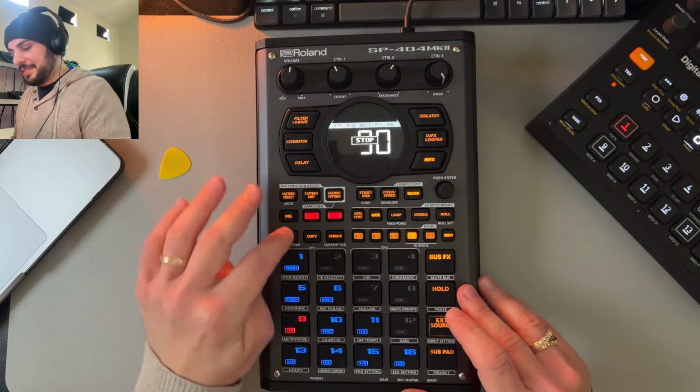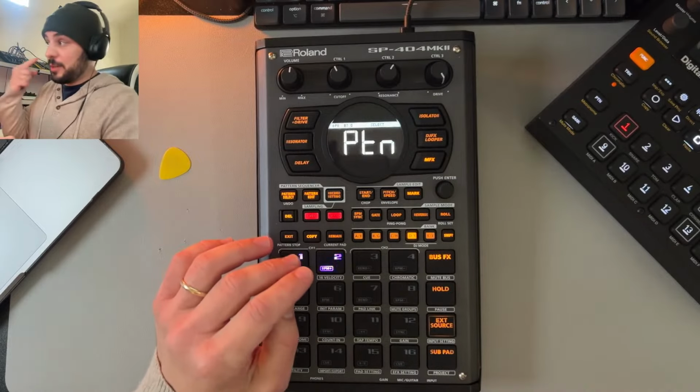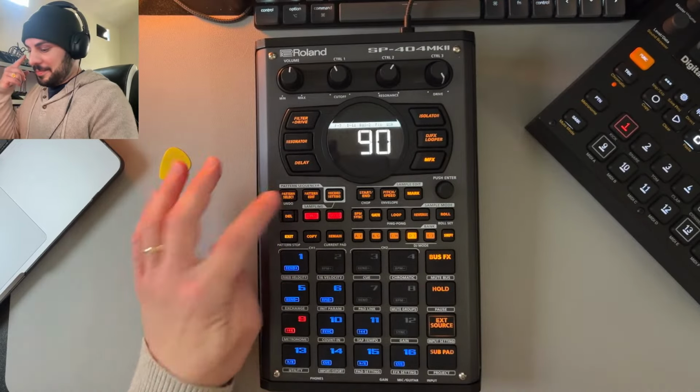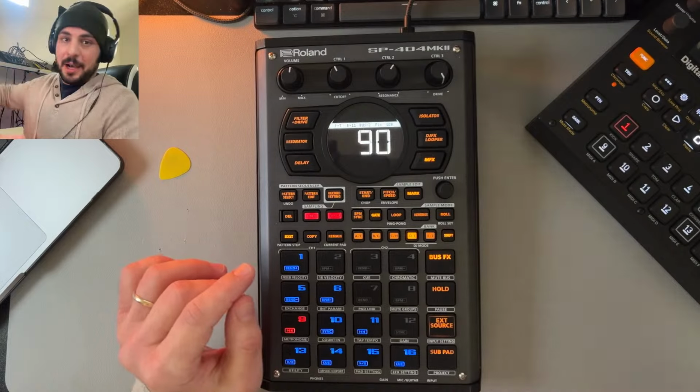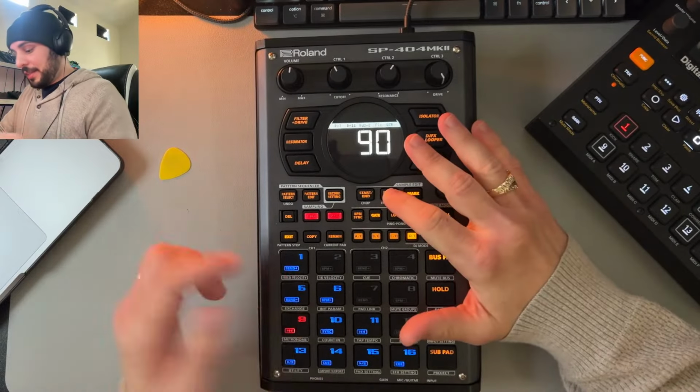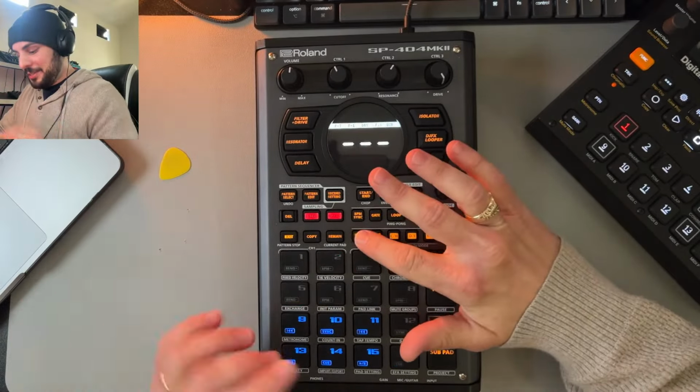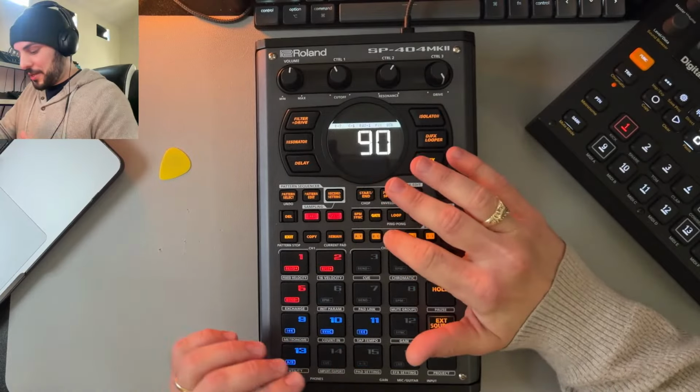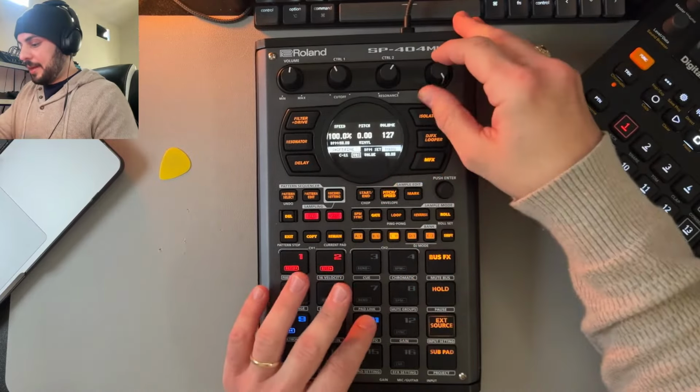Now, these headphones have a terrible frequency response, and hi-hats usually need to be turned up for me to hear them. So if the hi-hat sounds loud to you, let me know. You can be my mixing ears, but I am going to tone down this hi-hat a bit.